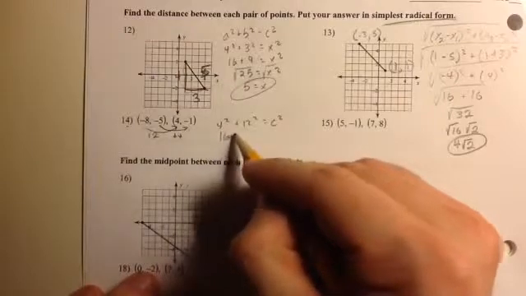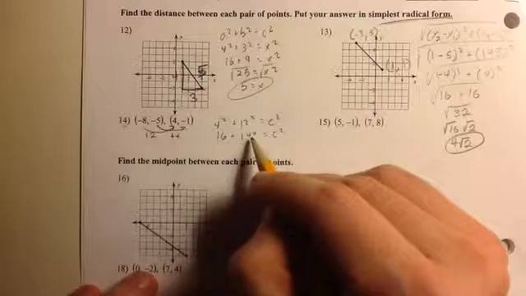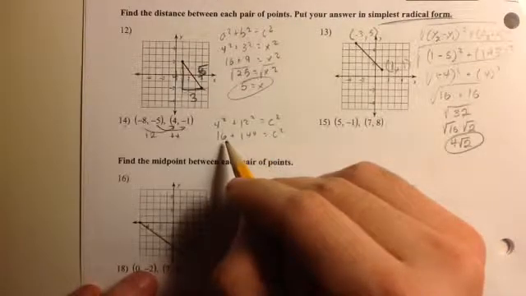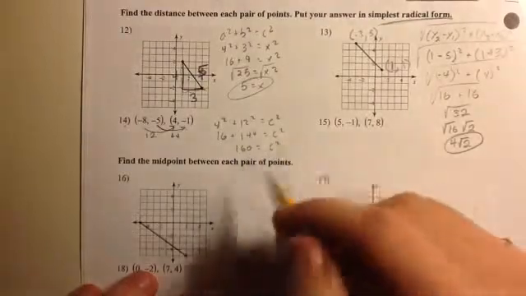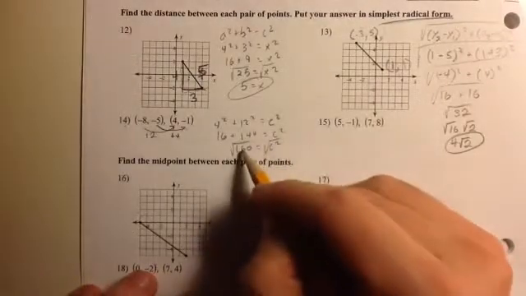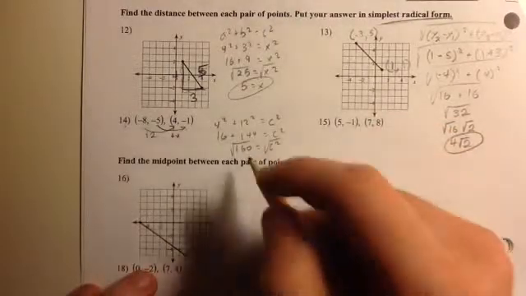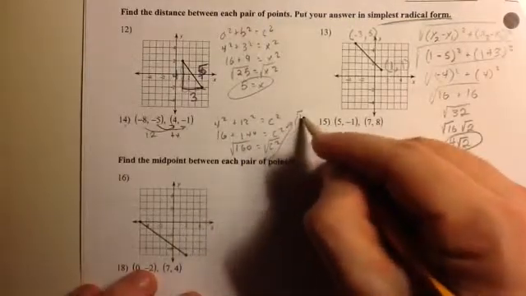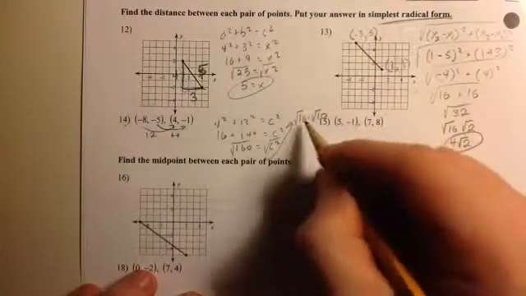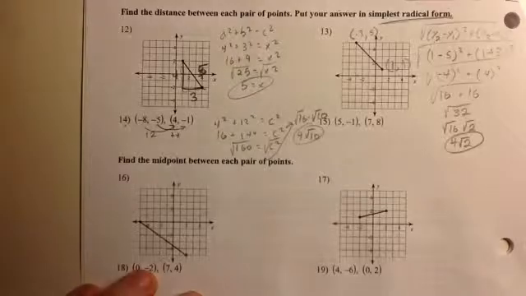4 squared is 16, 12 squared is 144. 144 plus 16, let's see, 16, 150, 160 equals c squared. Take the square root of both sides, and what perfect square is in 160? Well, 16 goes into 160, so I can break this down into the square root of 16 and the square root of 10. The square root of 16 is 4, and the square root of 10 I cannot do anything else with, so 4 radical 10, again, simplest radical form.